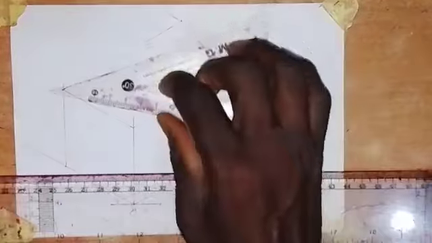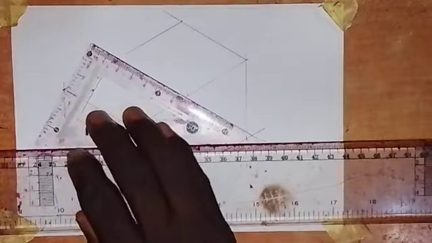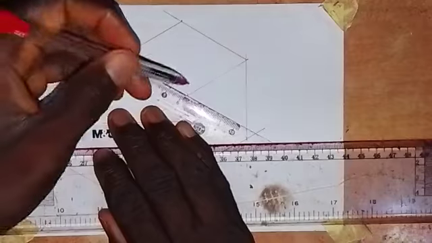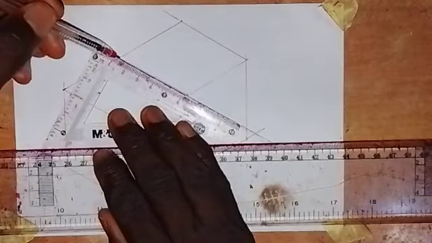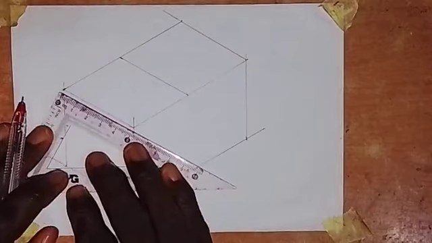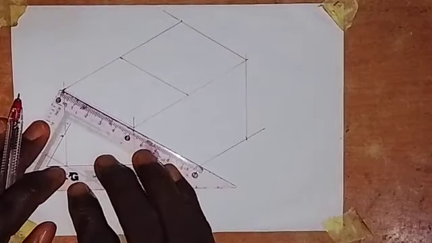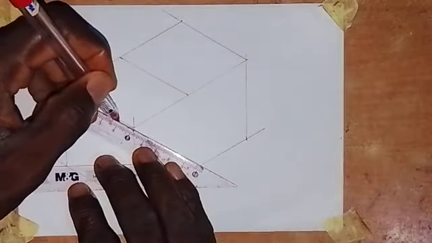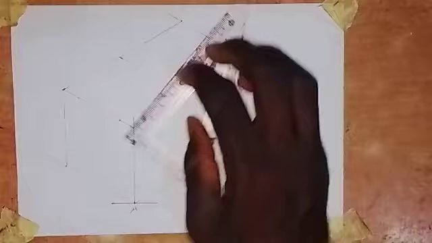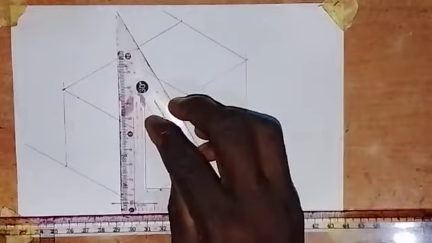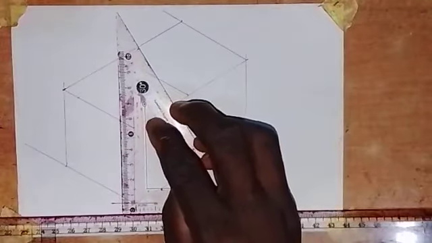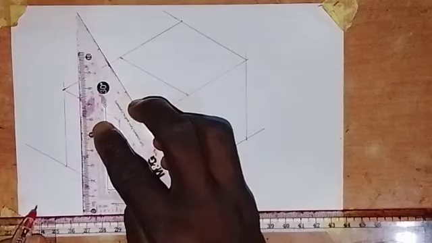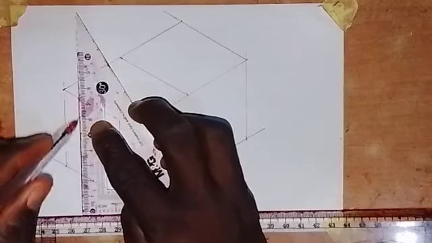Then with my set square, I'm going to draw a line from this point and take it across to this side. Then I will come here and take a measurement of 10 millimeters. So this is 10 millimeters here, and from here I also have 10 millimeters. So the rest is 30 millimeters. At this point, I will draw a vertical line down, and then I'll come to this point here and also draw a vertical line down.